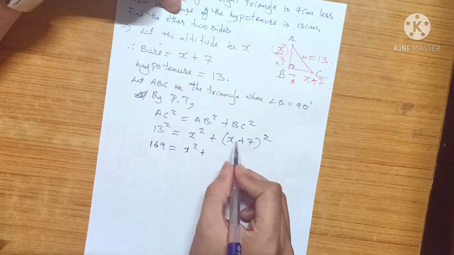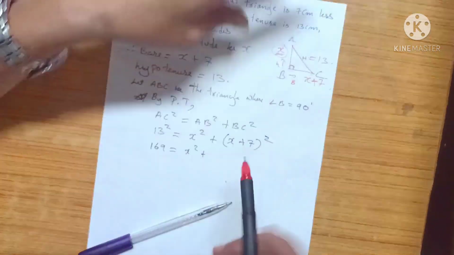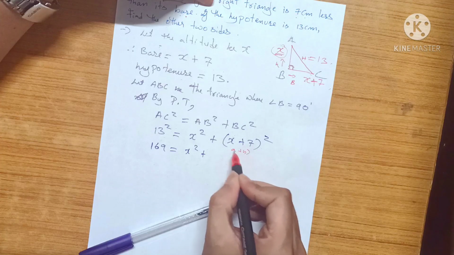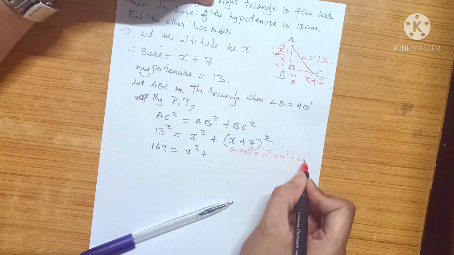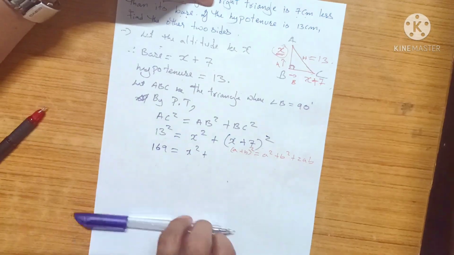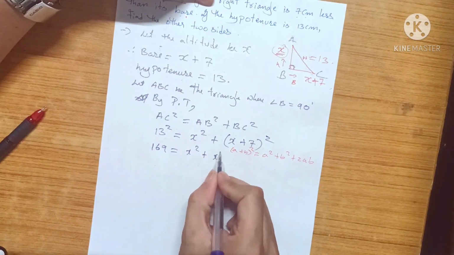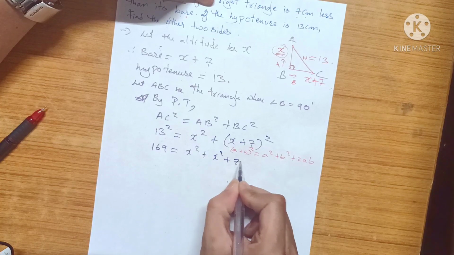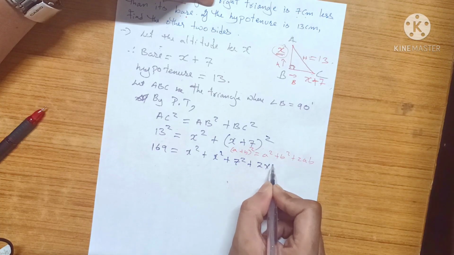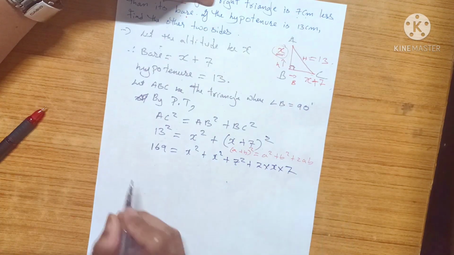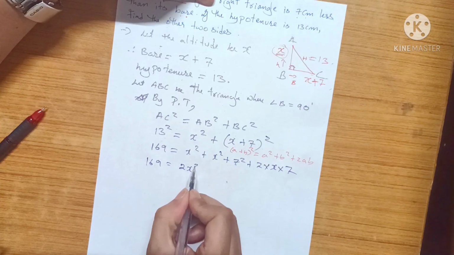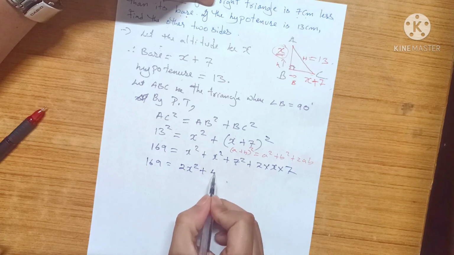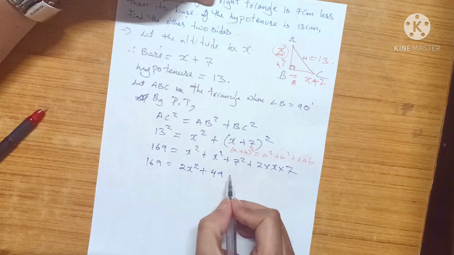X square plus, this is of the form a plus b the whole square, whose expansion is a square plus b square plus 2ab. So I'm going to apply this formula. X square plus 7 square plus 2 into x into 7. So 169 equals x square plus x square is 2x square. 7 7s are 49. 7 2s are 14.